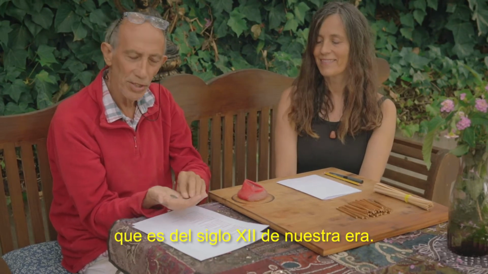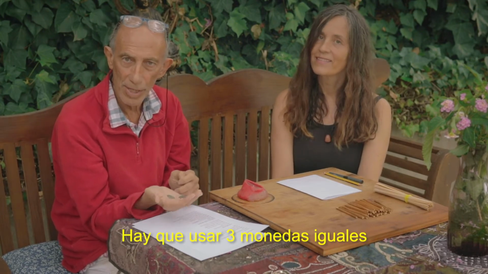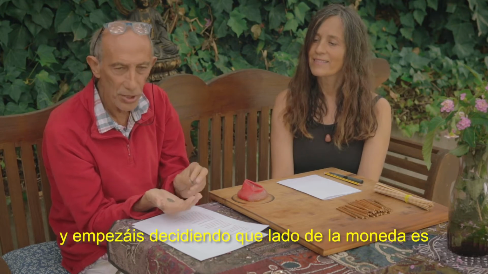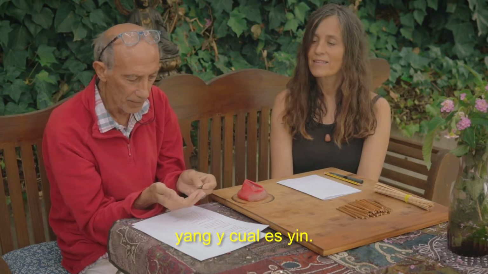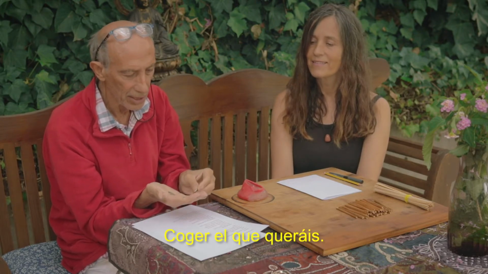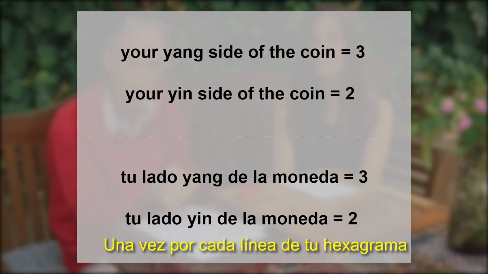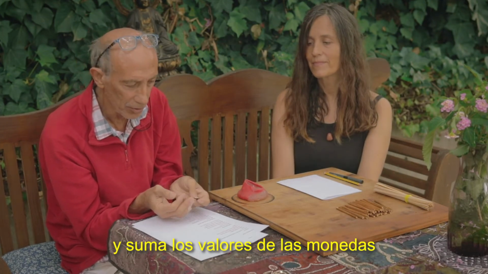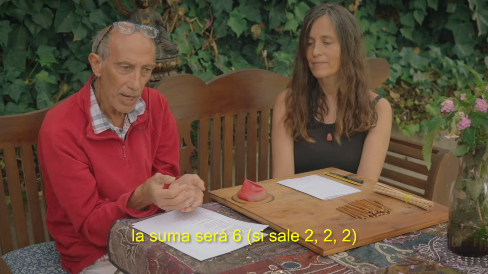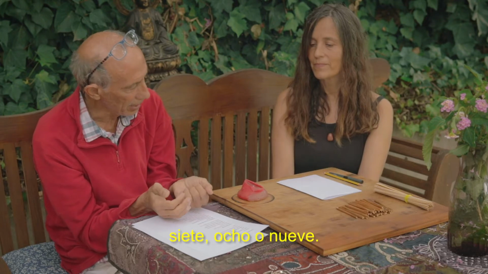So, Shantena. In the coin method, which is from the 12th century of our era, you use 3 equal coins, and you start by deciding which side of the coin is yang and which side is yin, in whichever way you feel like. Then you will toss the coin 6 times, 1 for each line of your hexagram, and sum the values of the coins. The sum will be either 6, 7, 8 or 9.